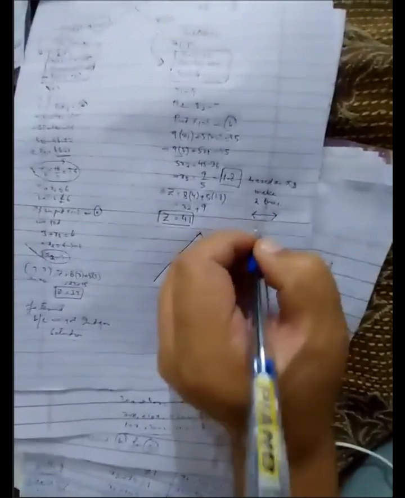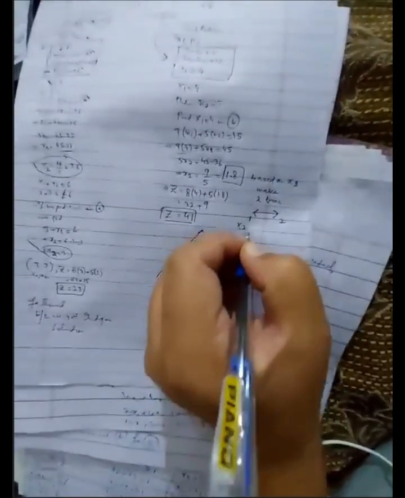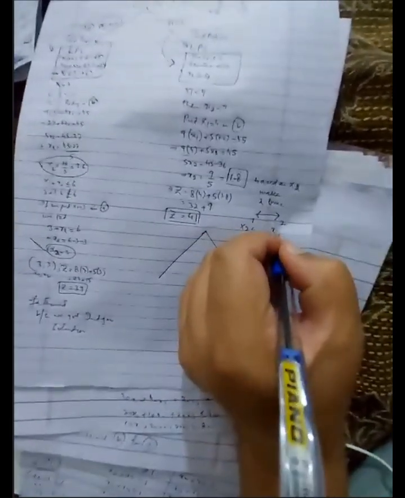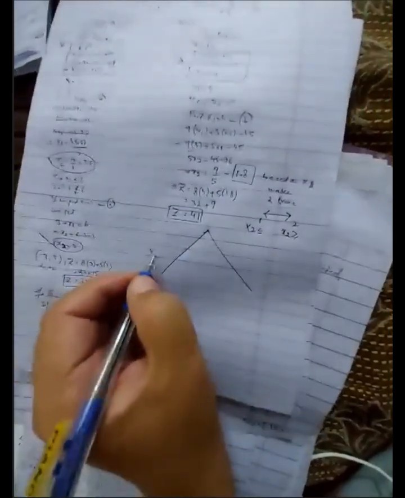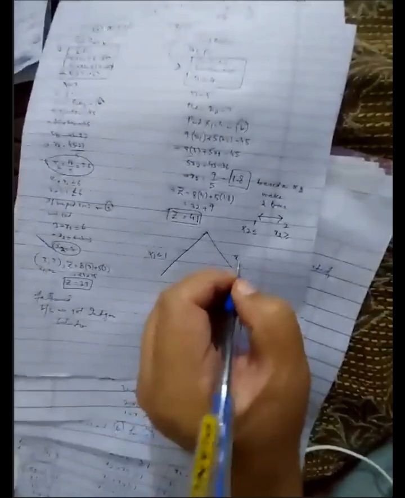As it is 1.8, it is between 1 and 2. So x2 is less than or equal to 1 and x2 is greater than or equal to 2. We must add x2 less than or equal to 1 into this tree and x2 greater than or equal to 2 into this one.